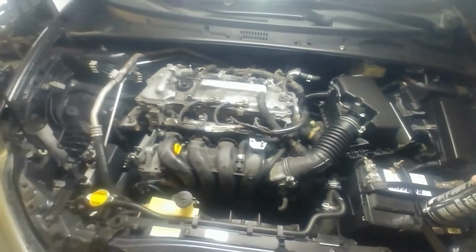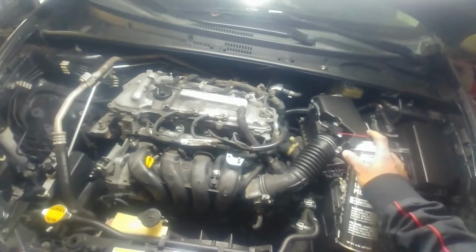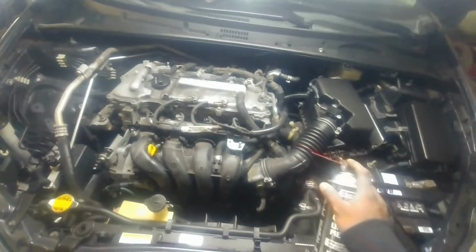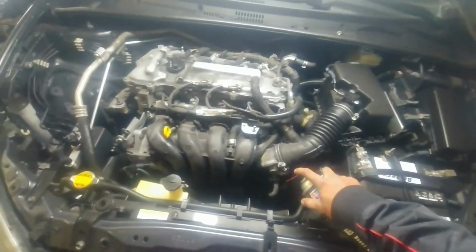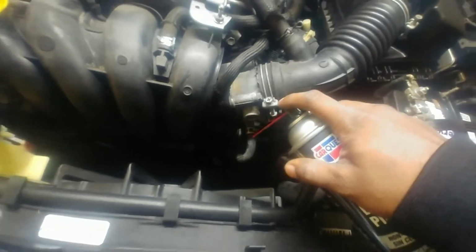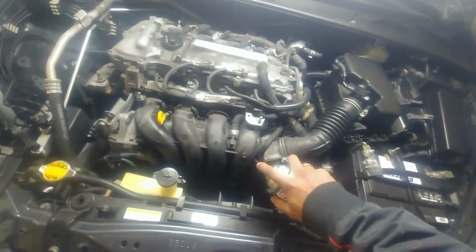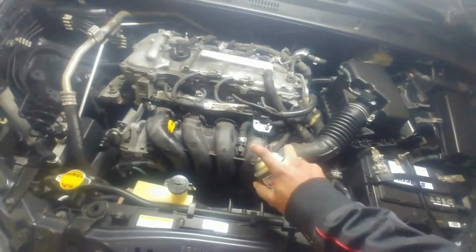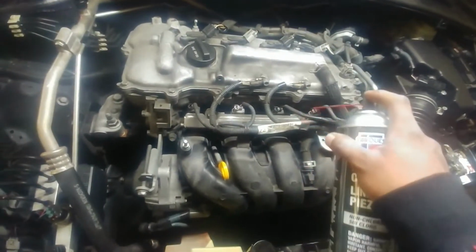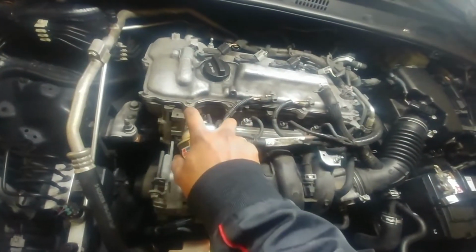But anyway, you take your brake parts cleaner and spray all of your connections where a connection can be made, which means at each clamp right here, a hose clamp here. These are coolant hoses down here, so you don't have to worry about those. The throttle body to the manifold, all of these little vacuum hoses off of it, and you want to spray where the manifold connects to the cylinder head, as well as the injectors.